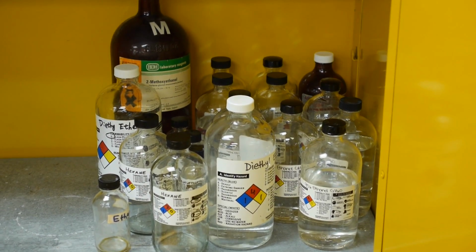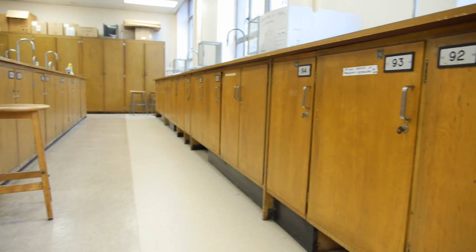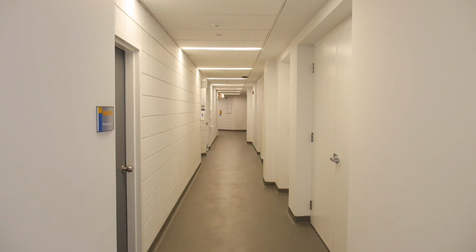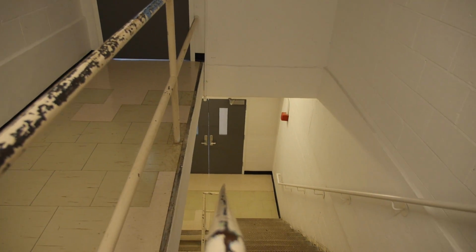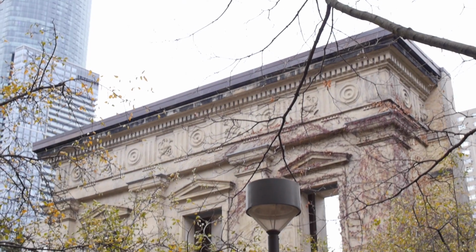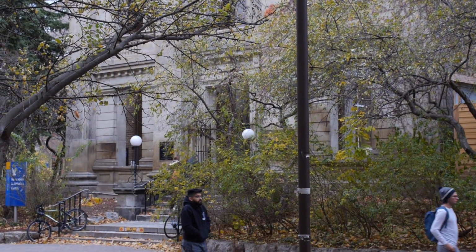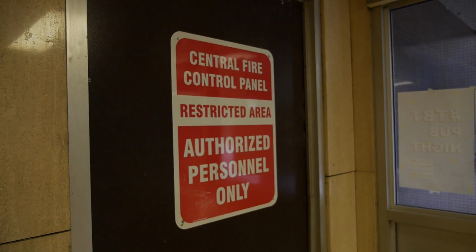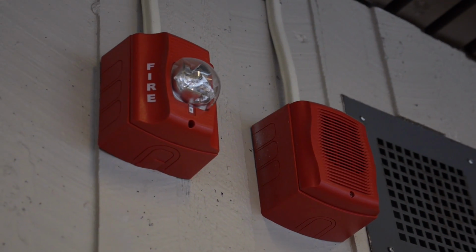It's also very important to note that all hallways, aisles, corridors, and staircases should be kept free of obstructions at all times. In the event of an emergency, cluttered pathways lead to tripping hazards, especially during a fire when there's low visibility, heavy smoke, and a sense of panic.